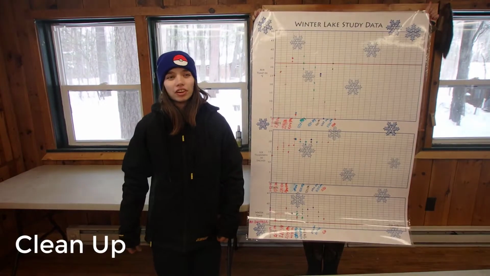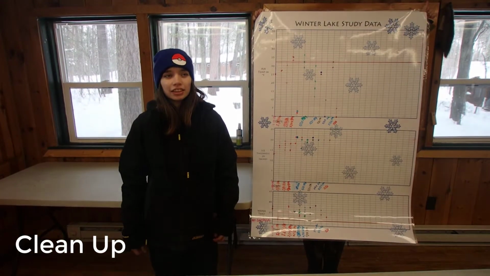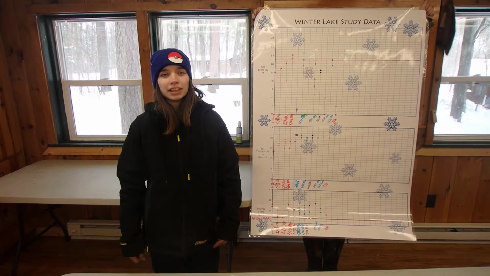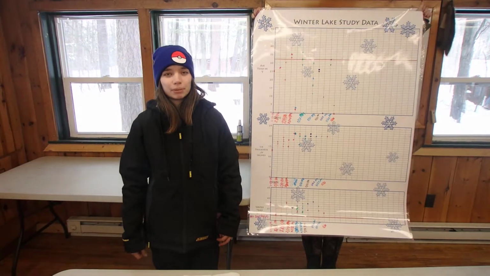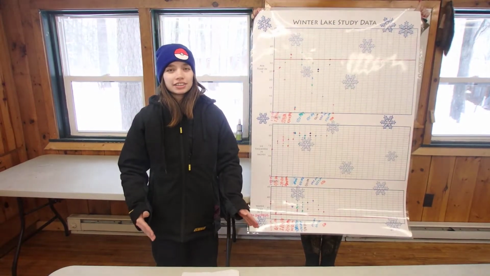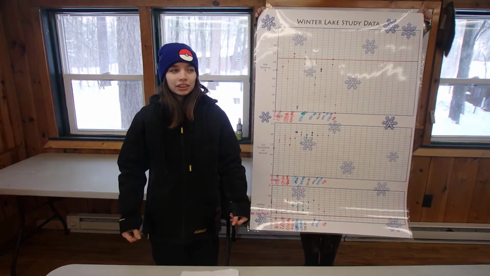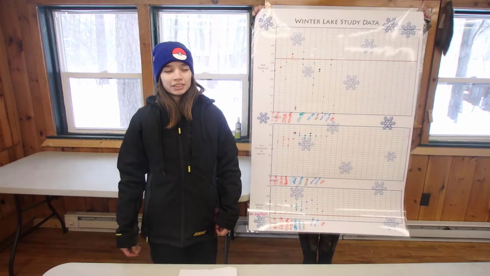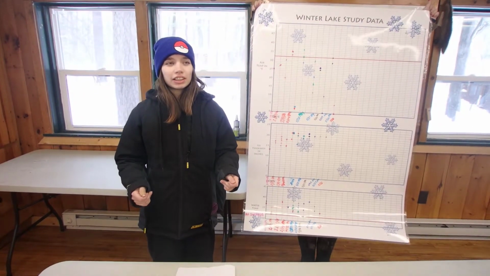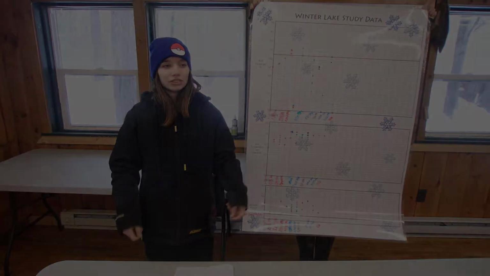To clean up this lesson, make sure all the equipment is untangled, and set all the wet equipment like your buckets, your chipper dippers, etc. on the side so they can dry. Don't forget to also erase the little worksheets that you give the kids so that the next lesson can use them.